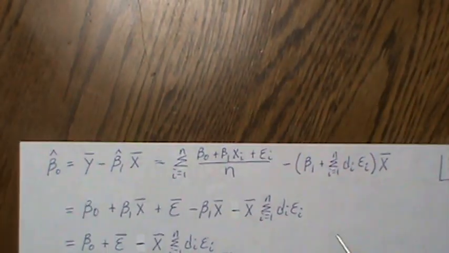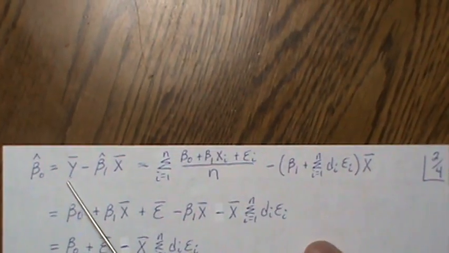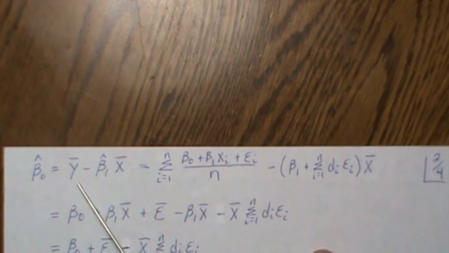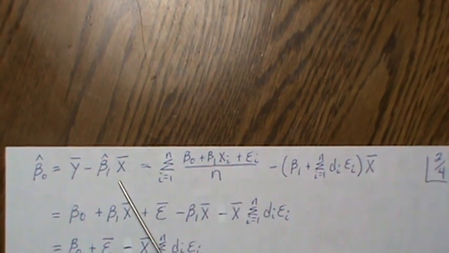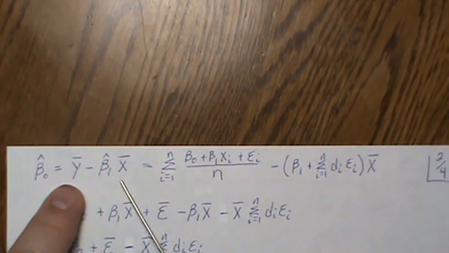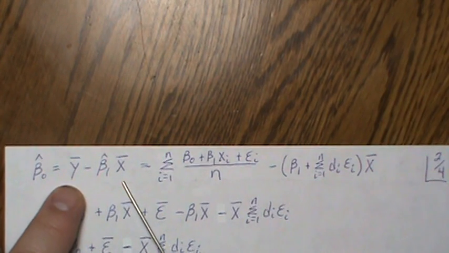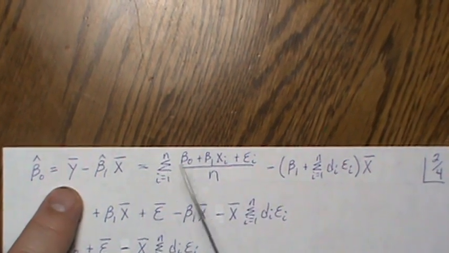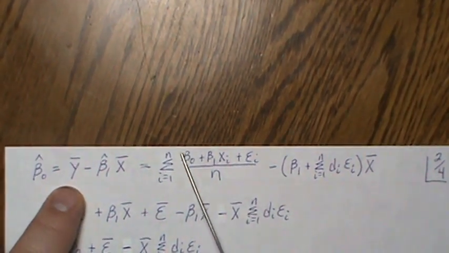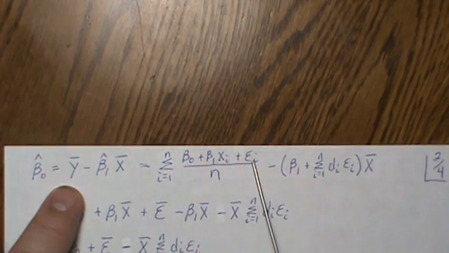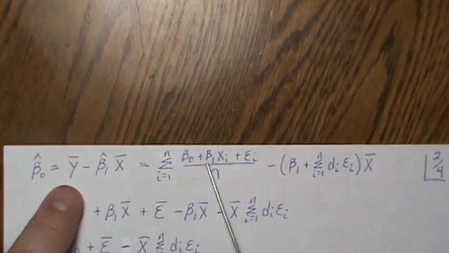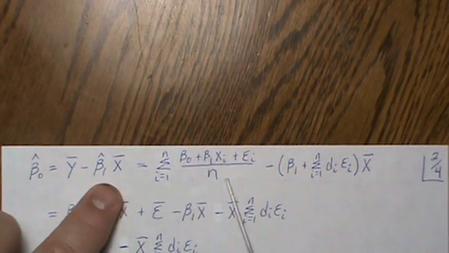Now, for beta naught hat, it was defined like this. The y bar is the sum of the y_i divided by n. So we replace y_i by this line, divided by n.